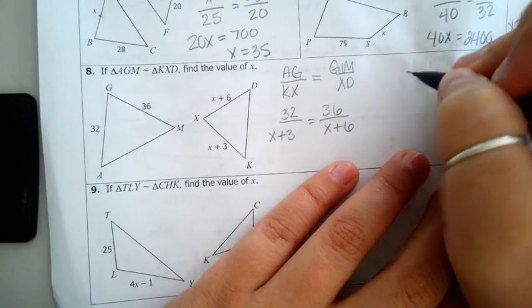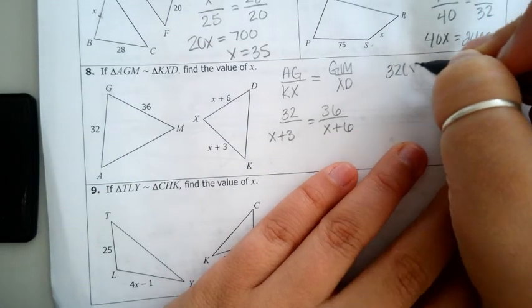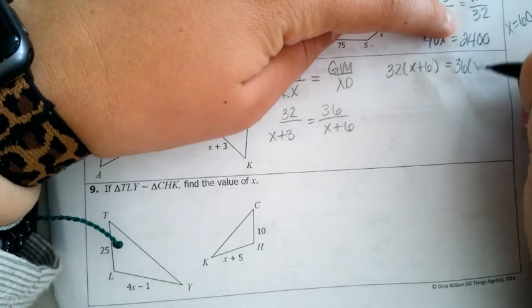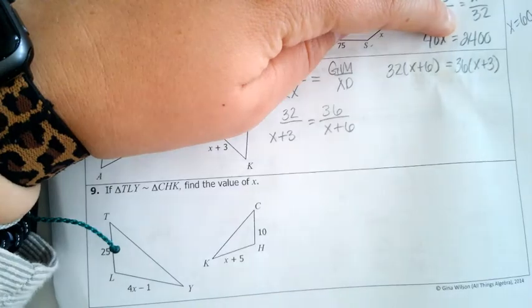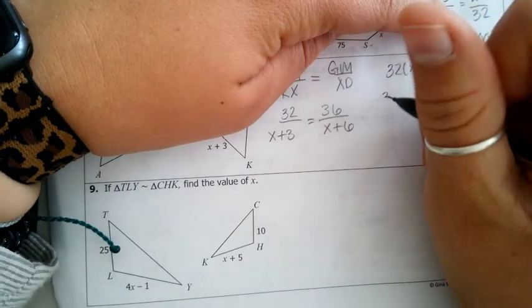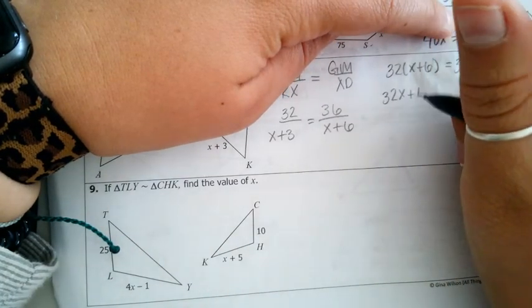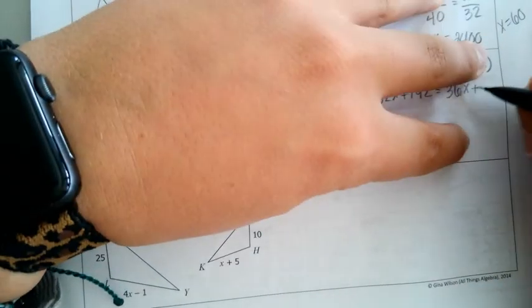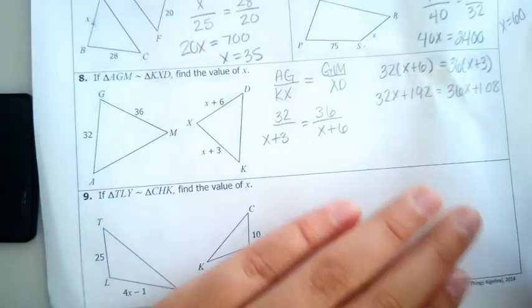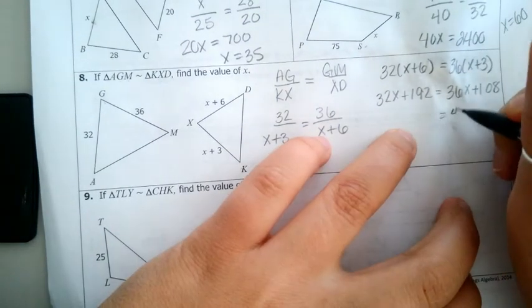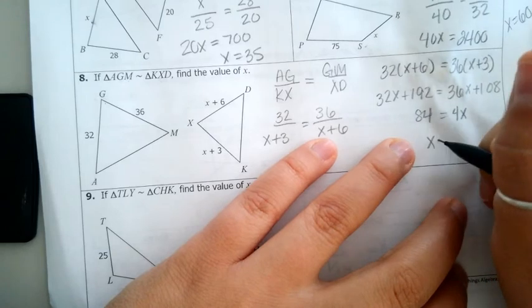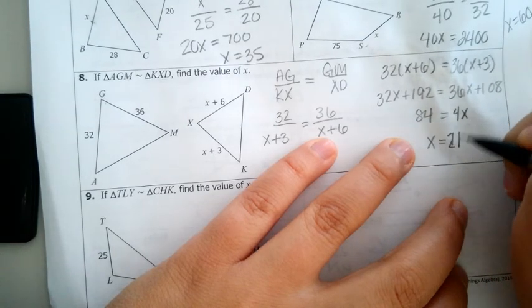Okay, so we get 32 times x plus 6 is equal to 36 times x plus 3. Now we just need to distribute: 32x plus 192, 36x plus 108. We get 4x is equal to 84, so x is equal to 21.